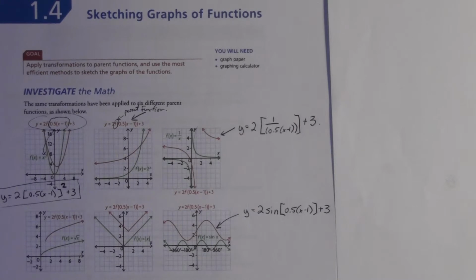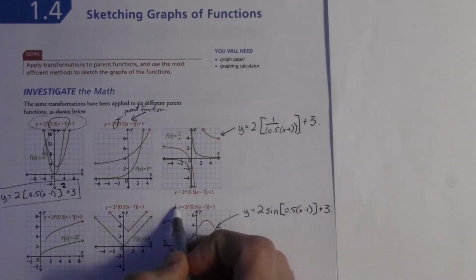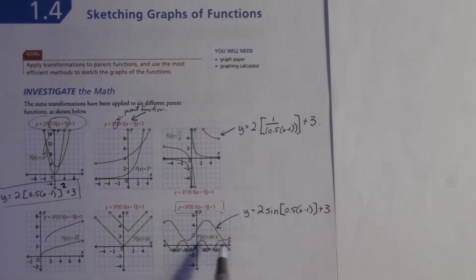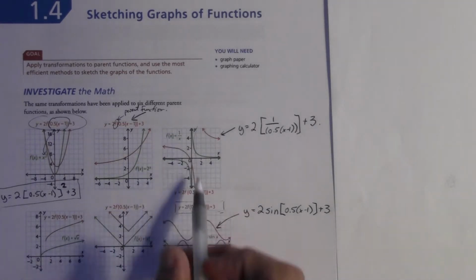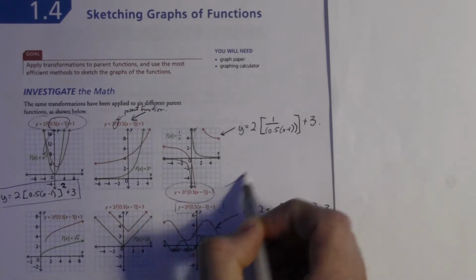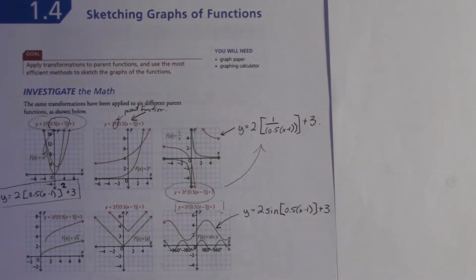Okay, is that clear? Just going from function notation here to the parent function graph, students will mess that up, and then you don't have any chance to answer the question correctly. Any questions on how to do that, just to go from here to here? Anybody not understand that? Yeah, Alex.